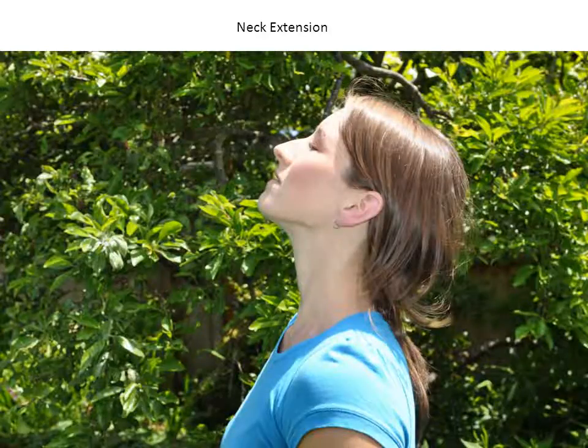When Julia tilted her chin downwards, it would be flexion, since she would be decreasing the angle from an anatomical position. Here you can see Julia's chin is up, which means she's extended at the neck.